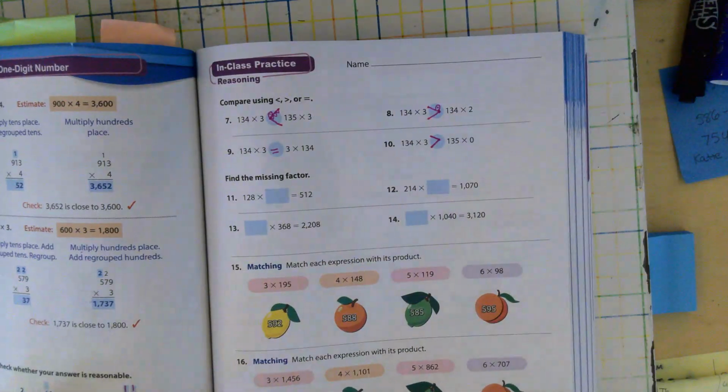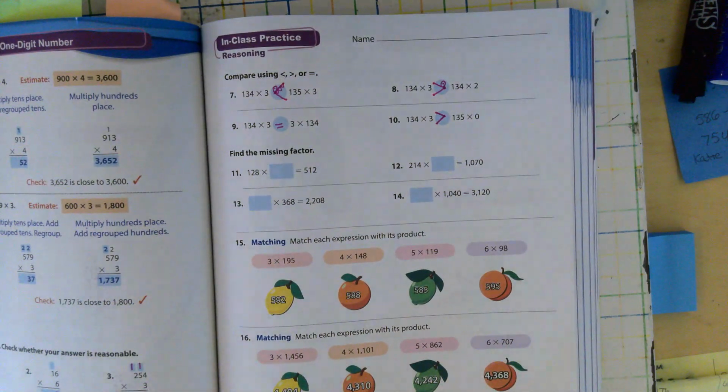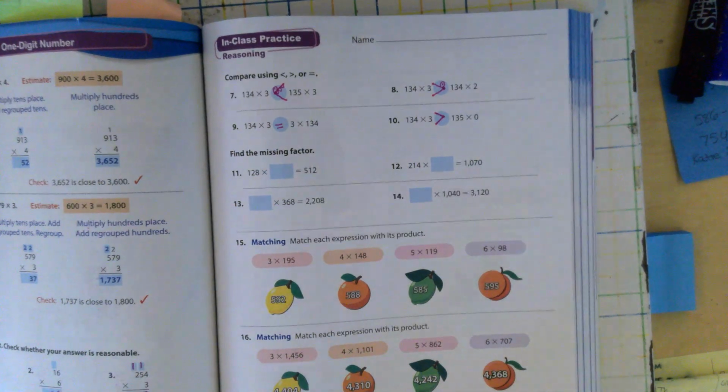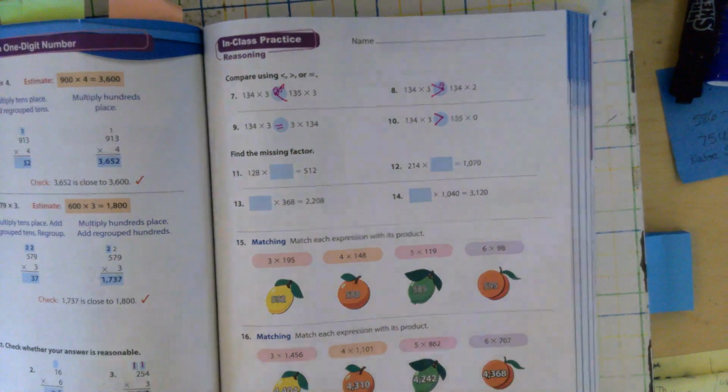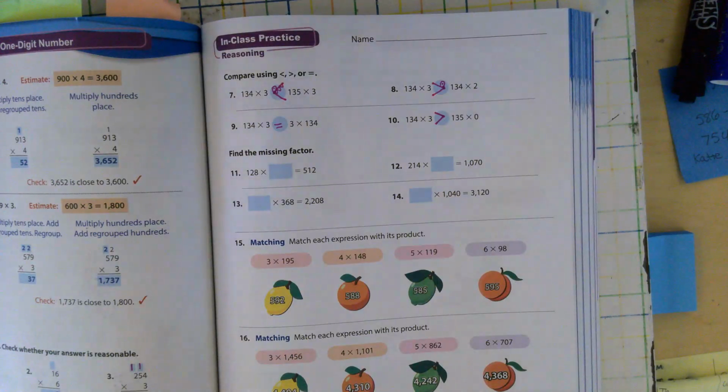Let's try 11 through 14. I think it's going to be a little difficult, but not bad, not bad. All right, number 11, find the missing factor. 128 times what is 512? So wait. I'm going to round this to try to estimate what it could be. So 128 is roughly 125, correct? How many 125s does it take to get 500?